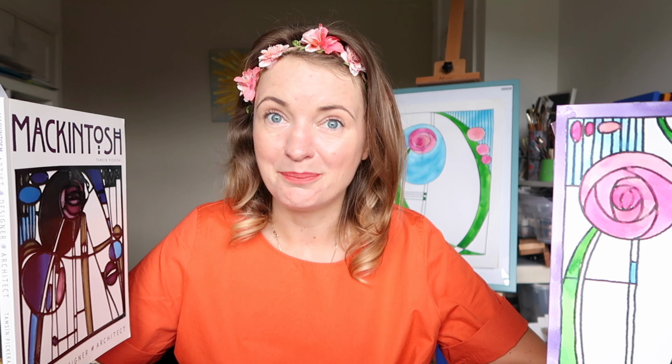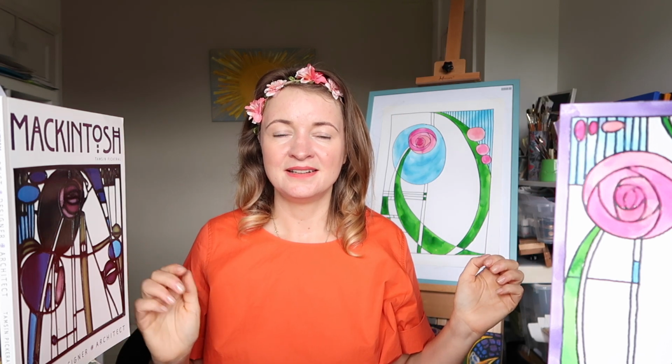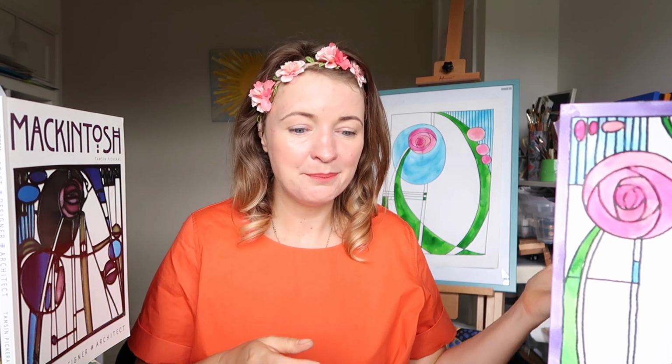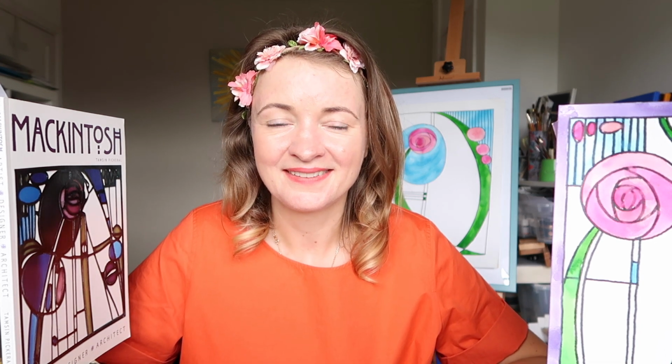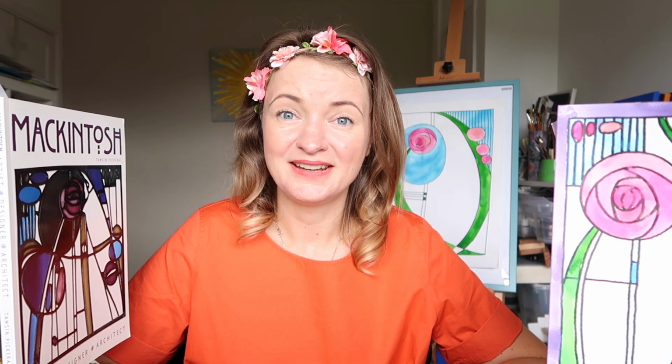This is because the Mackintosh couple would design everything, starting from the building, the furniture, lamps, cups, cutlery, fireplaces, textiles, and paintings that would be on the walls. It was quite amazing to sit in a room designed by Charles Rennie Mackintosh and Margaret Macdonald Mackintosh.